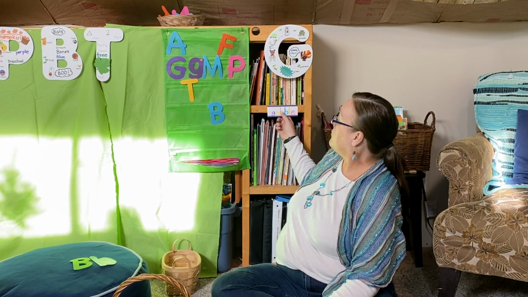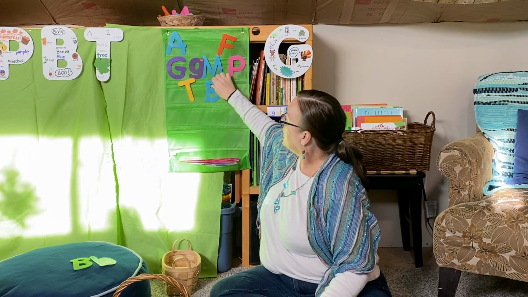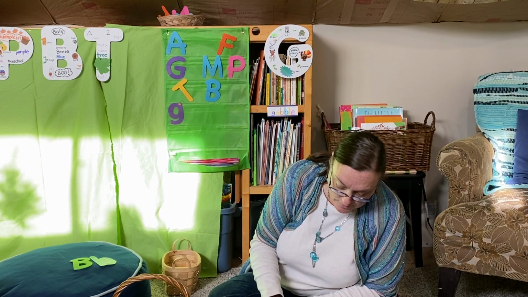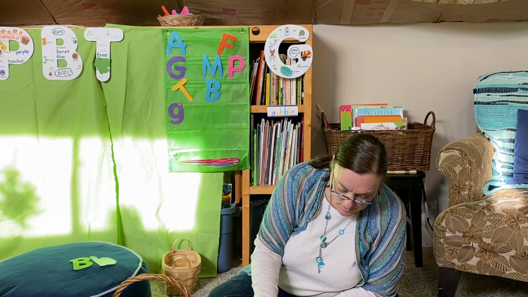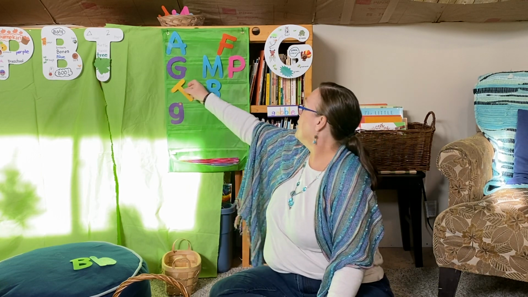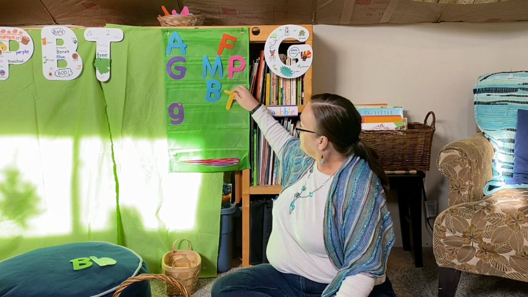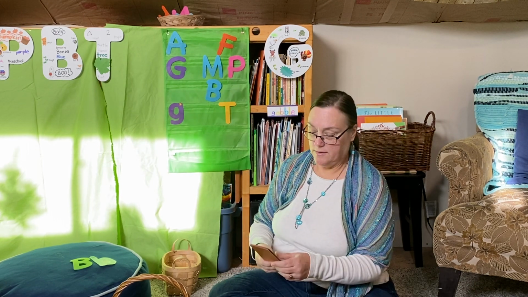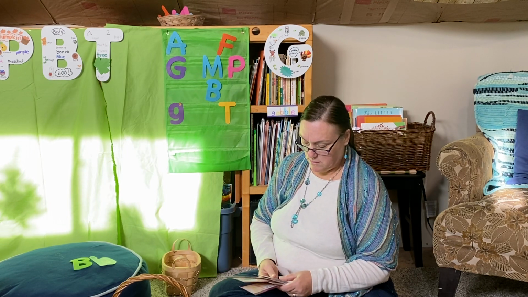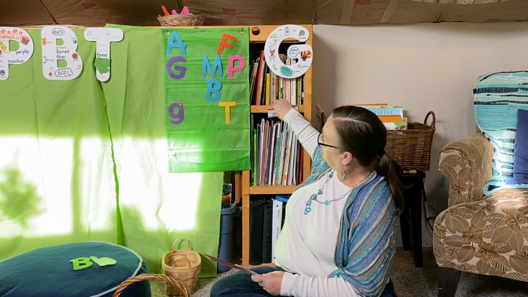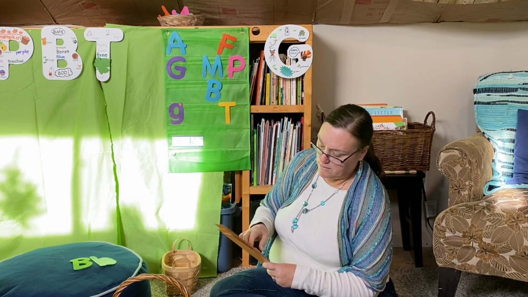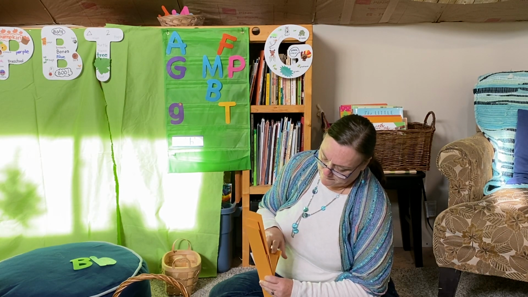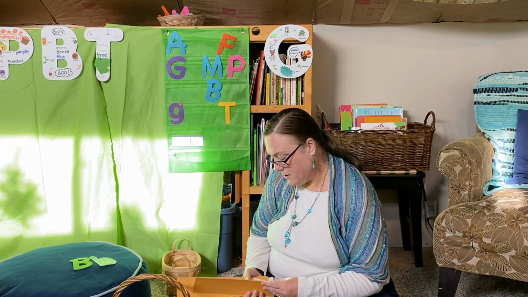And I've made, as you can kind of see, a lowercase g and an O. I don't have a lowercase o, but we can use the capital O of that color, and then go from there. So it's a way to move them from all capitals to lowercase, to finding them just in regular printing.